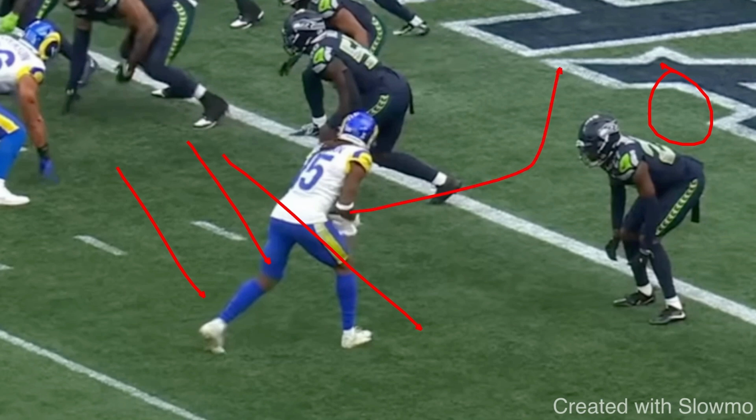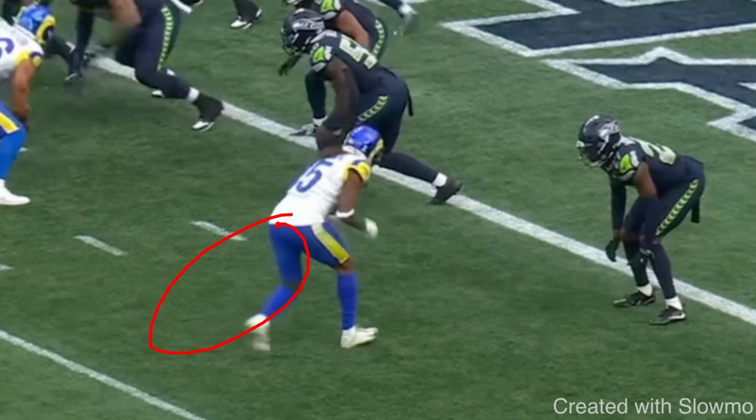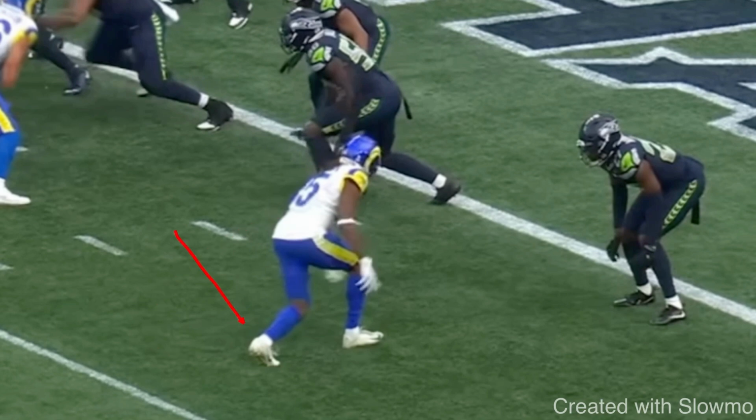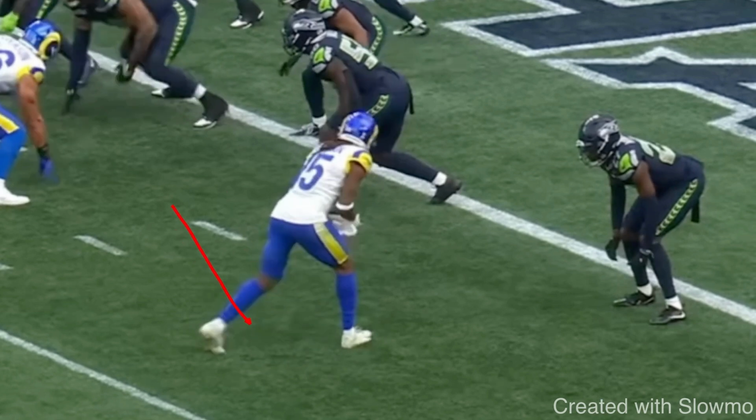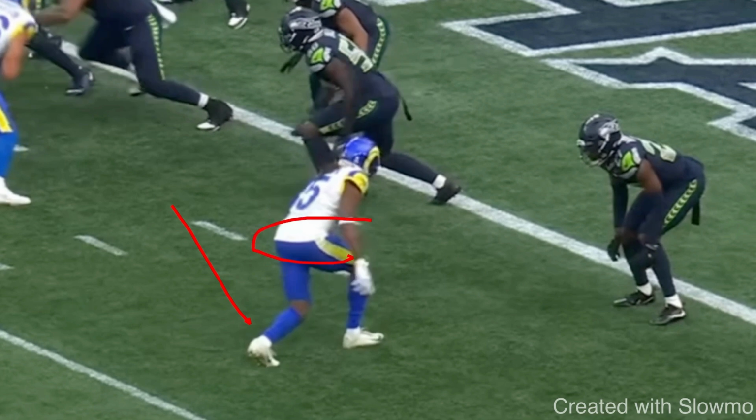But this is a part of the release. It's a step of the release, so it's not considered a false step. The reason we kick behind is to generate explosion. Essentially, we're trying to explode, to have some type of twitch before I throw that jab step to the inside. Also, it's loading up your hips. When you take your back foot and step behind your front foot like this, you see how his hips load up. What that allows us to do is to throw my hip into the release.